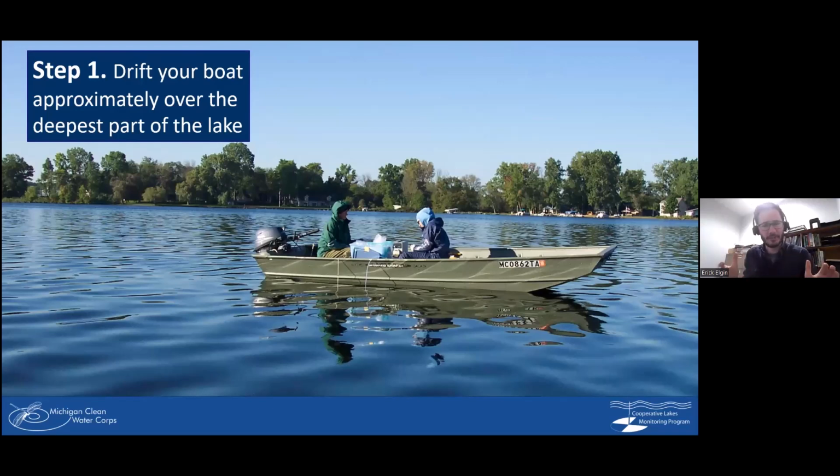If it is a very stable, not windy day, you do not need to anchor if you don't want to. If your lake is really clear and there is a little bit of wind, you do want to be pretty stationary, because you can be pushed a little bit, and now your Secchi disk is actually trailing behind you, which would not give you an accurate measurement. So being stationary is very important for this.